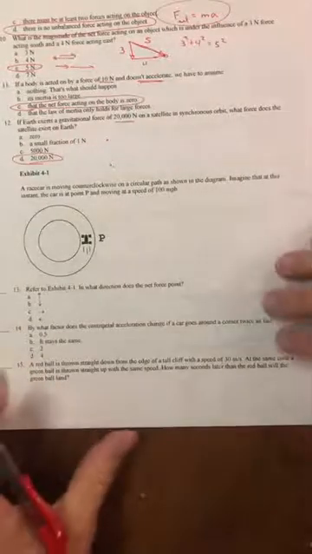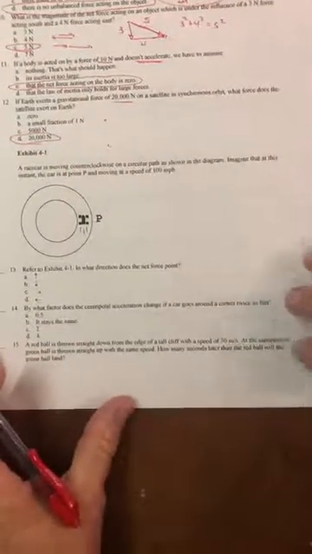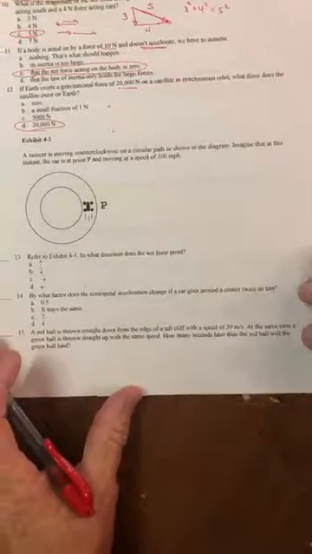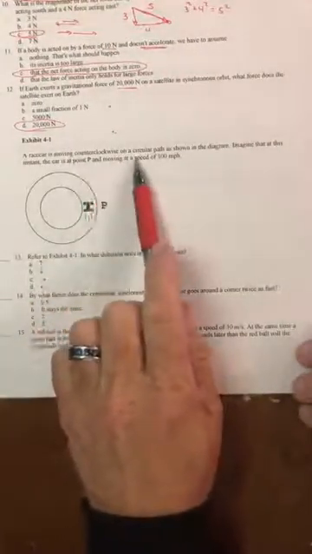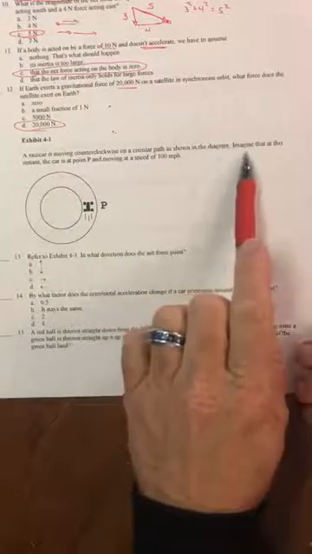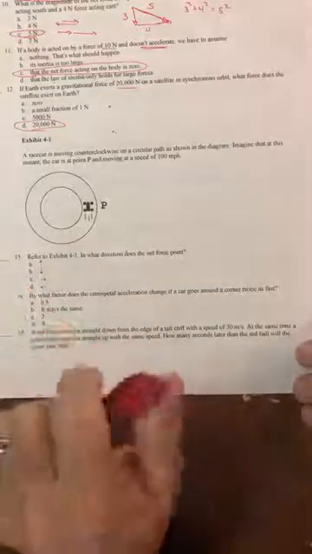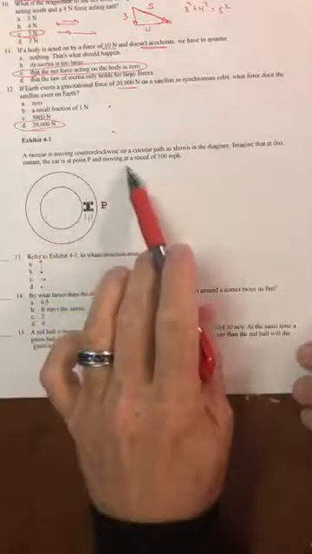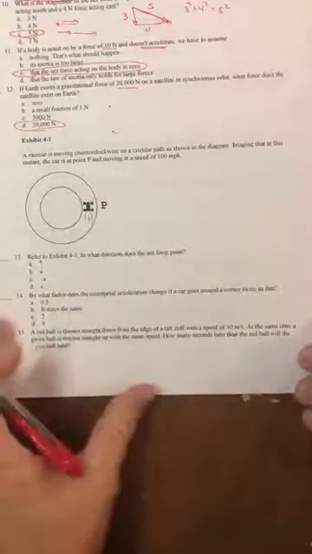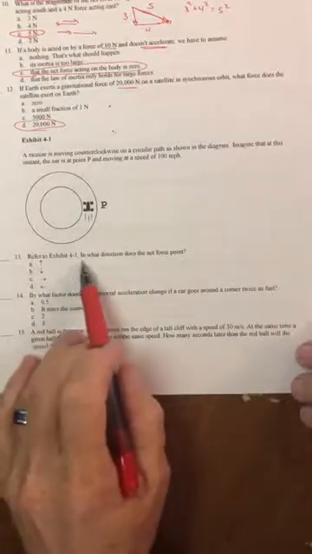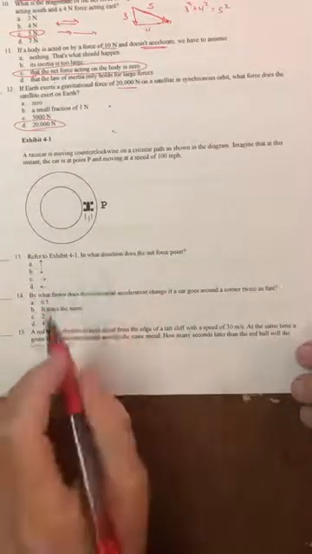Let's move into then what they called motion in space here, 2 dimensions, and we start off with a circle. So we got this race car moving in a counterclockwise circular path as shown in the diagram. Imagine that at this instance, the car is at point P, moving with a speed of 100 miles per hour. Now, in reference to this figure, in what direction is the net force pointing?